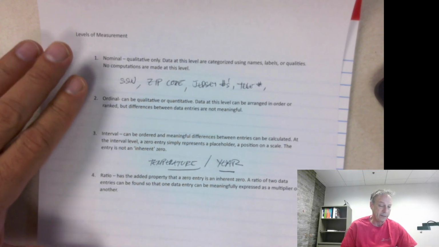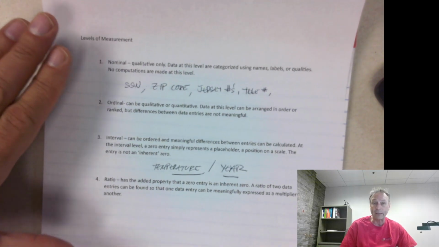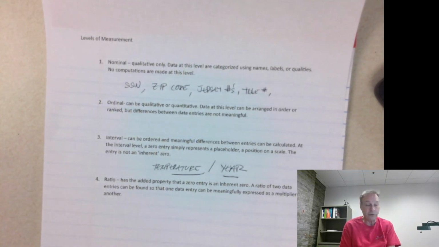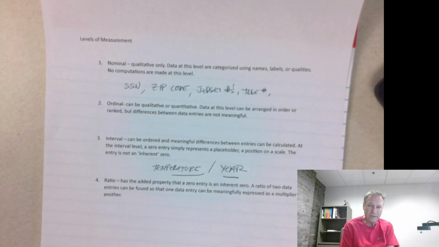Maybe it does in the Kelvin scale, but not in the other ones. So 0 degrees Fahrenheit is just 1 degree hotter than -1. It doesn't mean 0. So there's no inherent 0 in interval data, but you can subtract them, and that's meaningful to you.